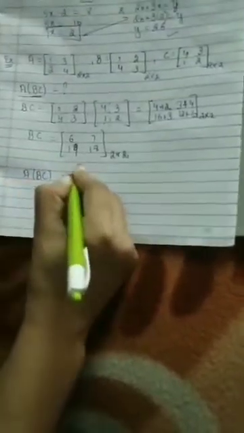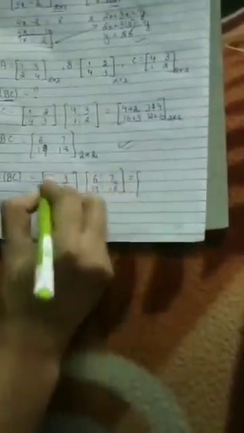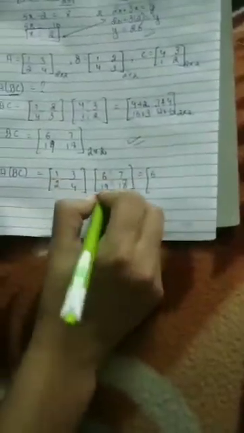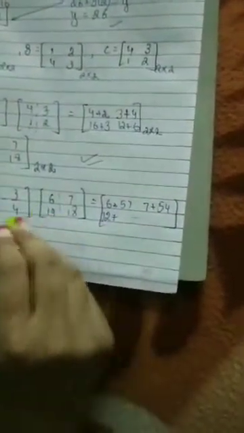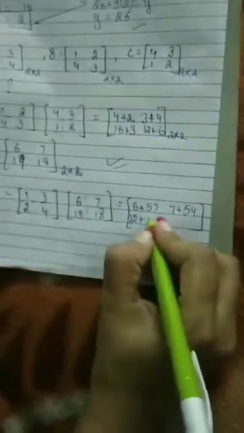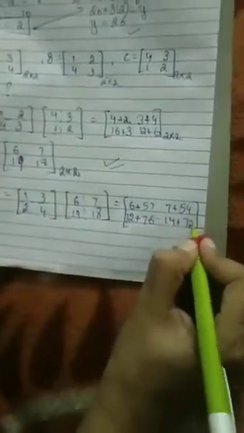And then I will also calculate A of BC. So write the matrix A 1 2 3 4 as such, and then also write this matrix, that is 6 7 19 18. So solving them, again making an imaginary line, 1 6s are 6 plus 19 into 3 is equal to 57. 1 7s are 7 plus 18 into 3 is 54. 6 2s are 12 plus 19 into 4 is 76. Then it is 2 into 7 is 14 plus 18 into 4 is 72.